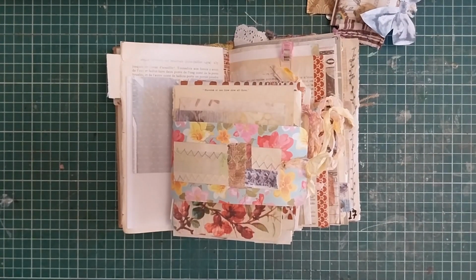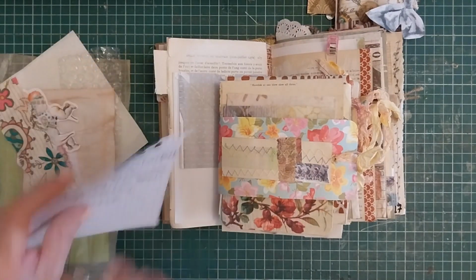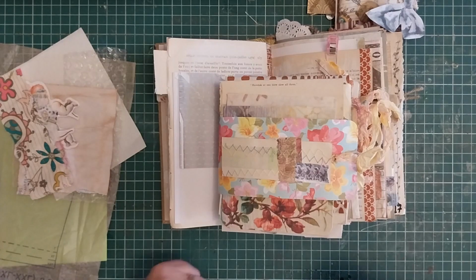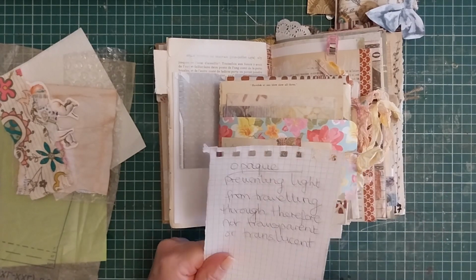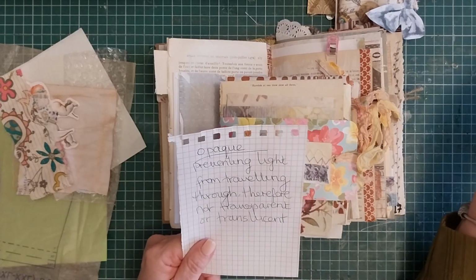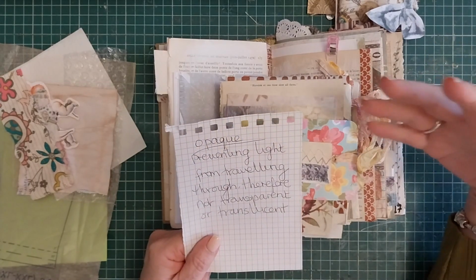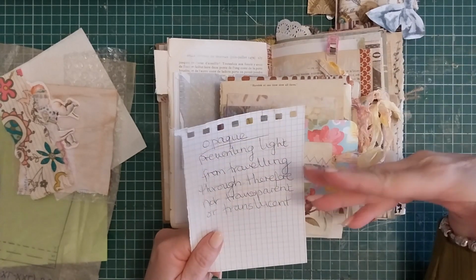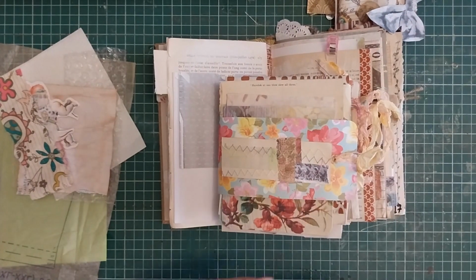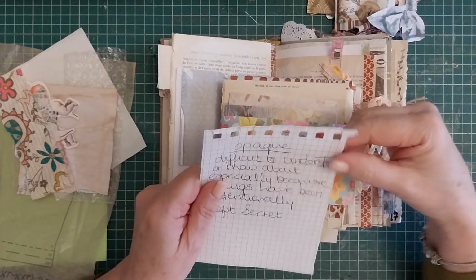Now I've got a few goodies here ready, but I thought we'd look up the dictionary definition, and there's two actually. One which I didn't know. So opaque, the one that's most obvious is preventing light from travelling through, therefore not transparent or translucent. So yes, that's what I thought the only meaning of opaque was, and I'm going to do that in one of the journals. But the other meaning, and we can actually utilise this in junk journaling as well.